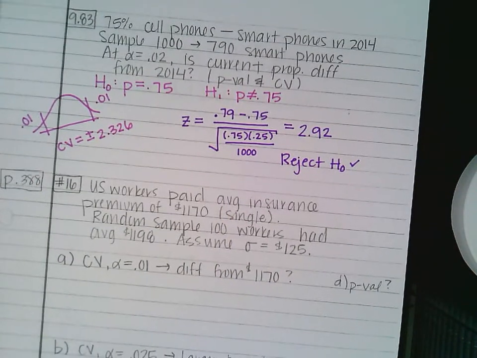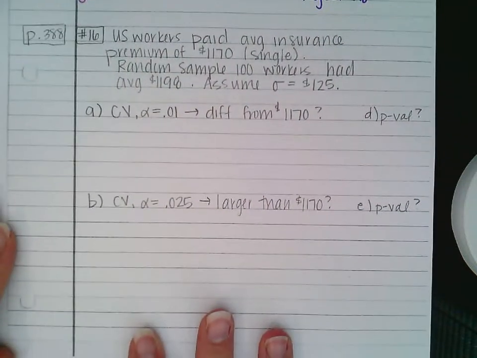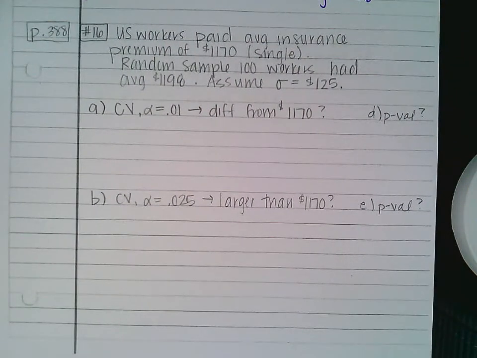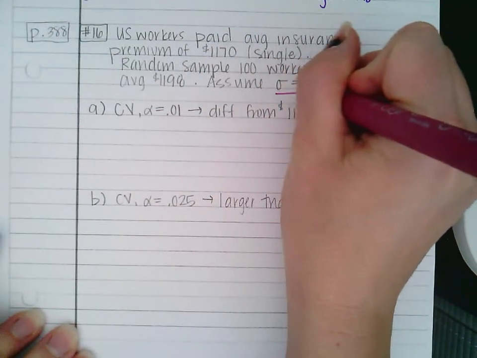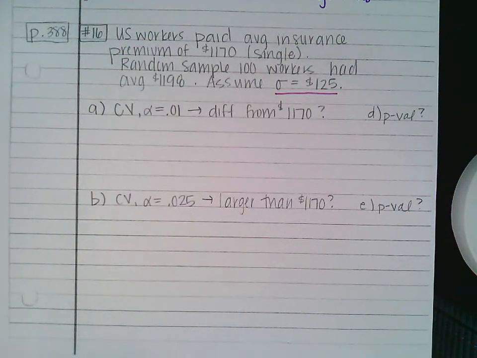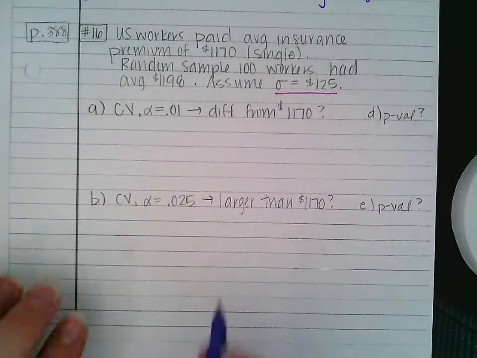All right, there are also a couple questions here from the self-review test. On number 16, it says U.S. workers paid an average insurance premium of $1,170, that's for a single person. A random sample of 100 workers had an average of 1198. It gives us the population standard deviation of 125. So under the alpha of 0.05 and using the critical value method, is this significantly different?